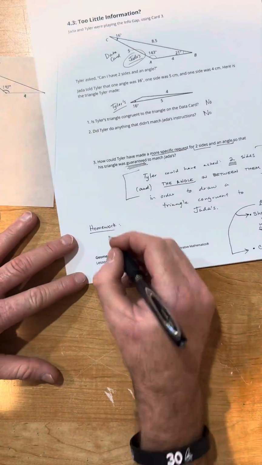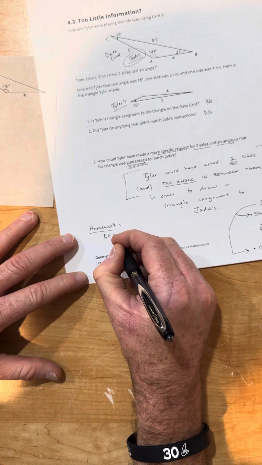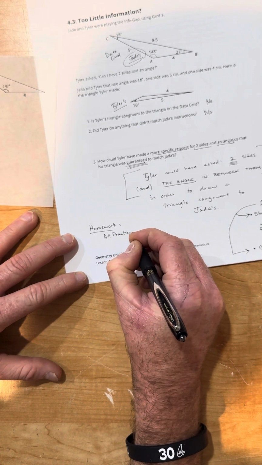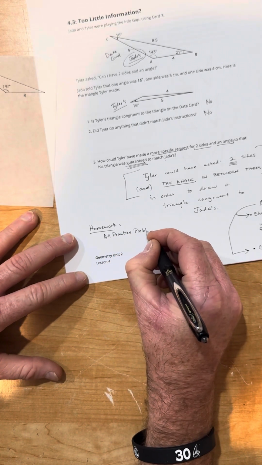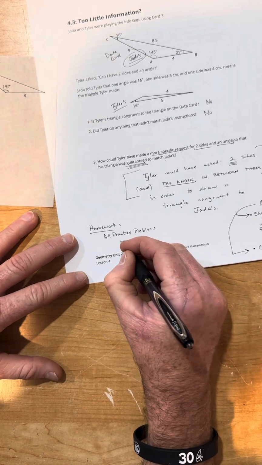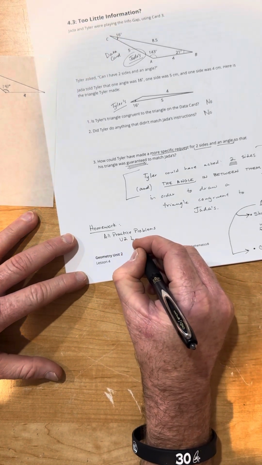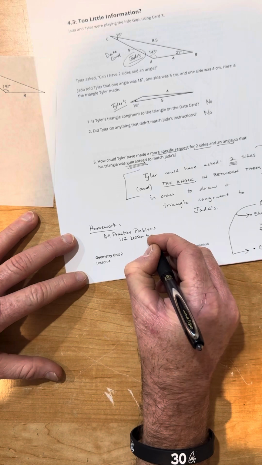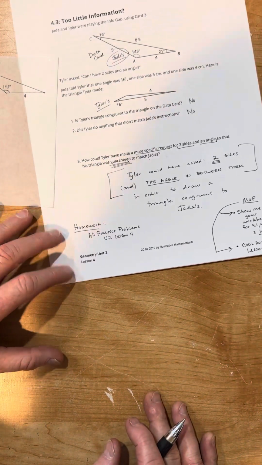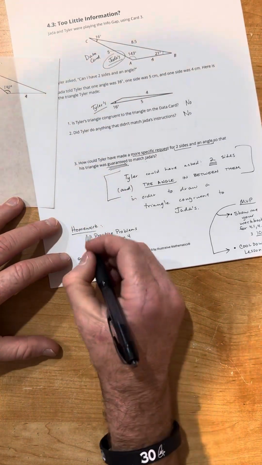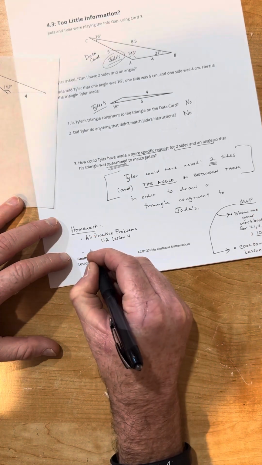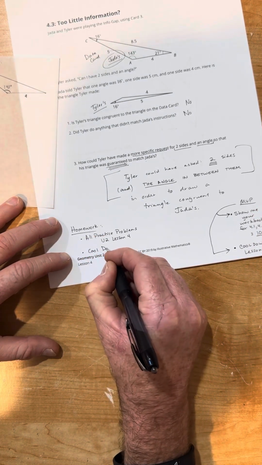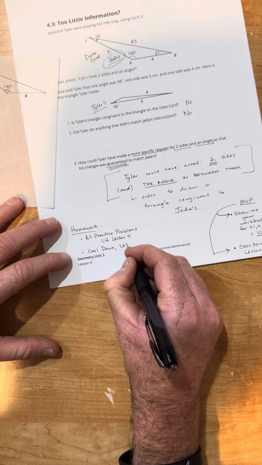Now your homework is all practice problems for Unit 2, Lesson 4. And the cool down for Lesson 4.